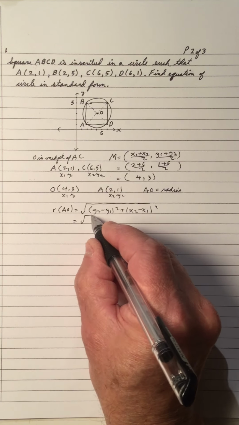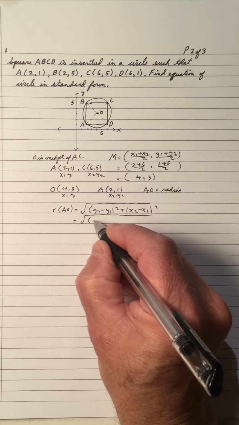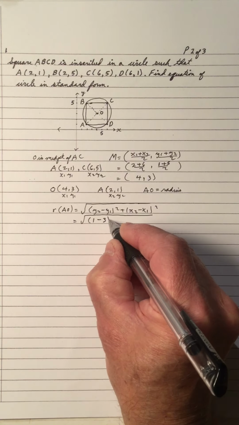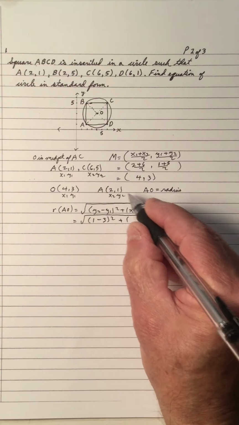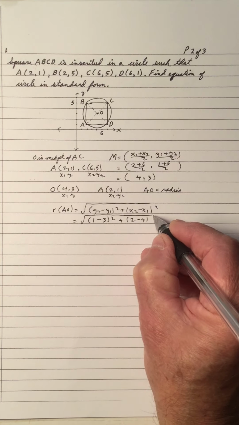Subbing in, y2 is 1, y1 is 3, x2 is 2, x1 is 4.